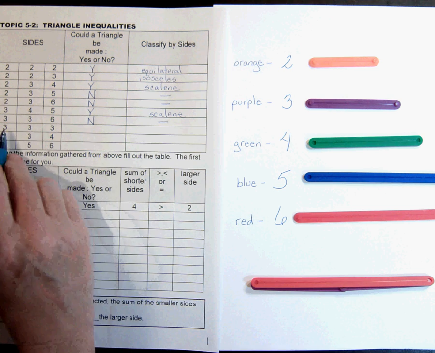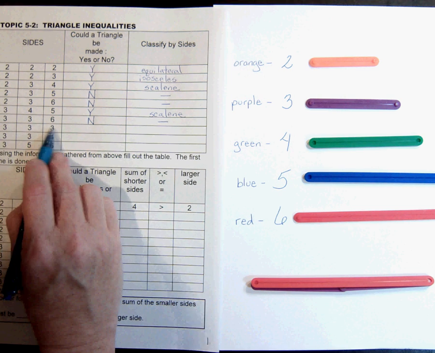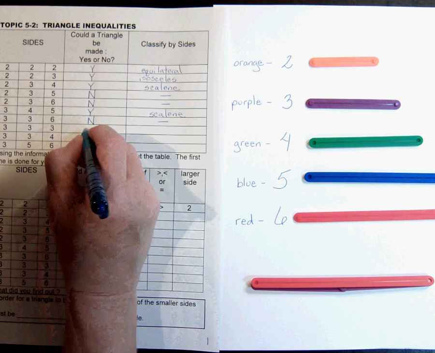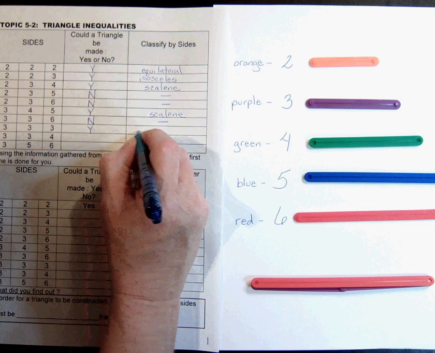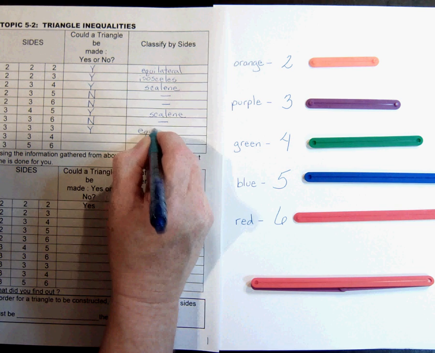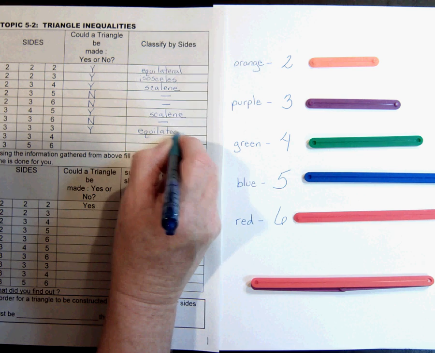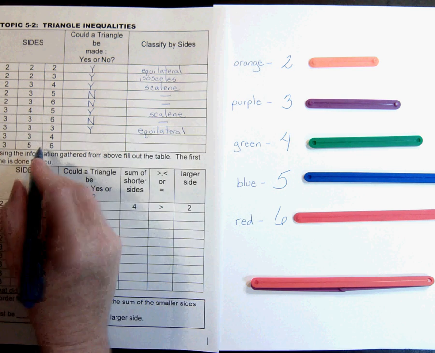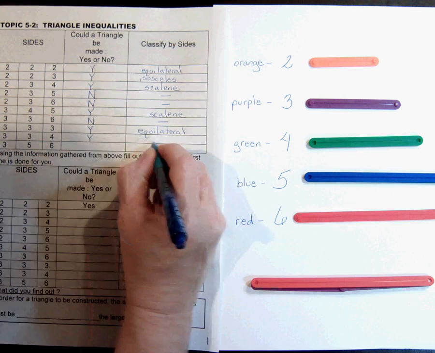A 3, 3, and 3, of course, we don't need to snap this one together. We know that is going to be an equilateral. They would actually work. A 3, 3, and 4, that one's going to work, and it's an isosceles.